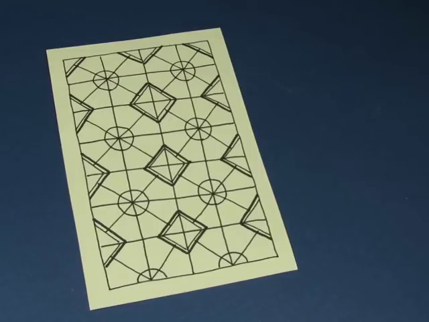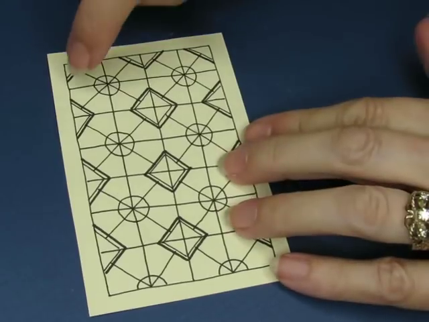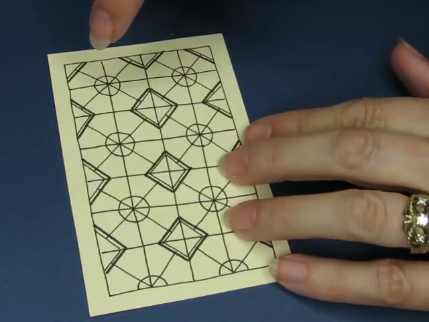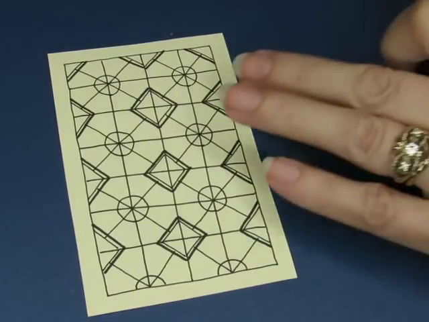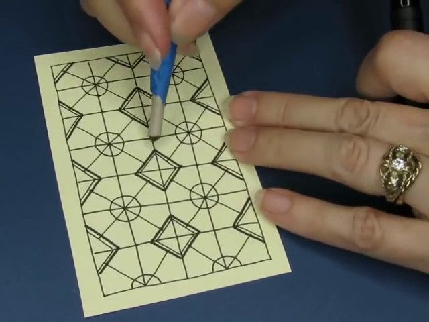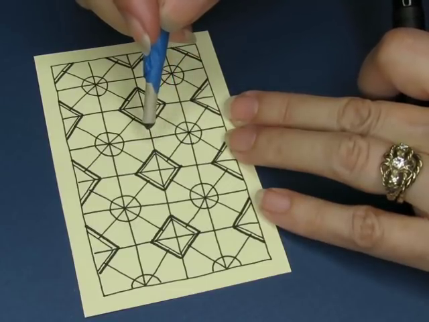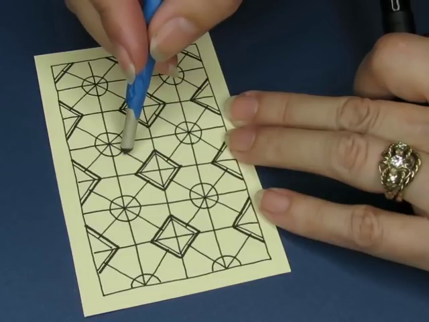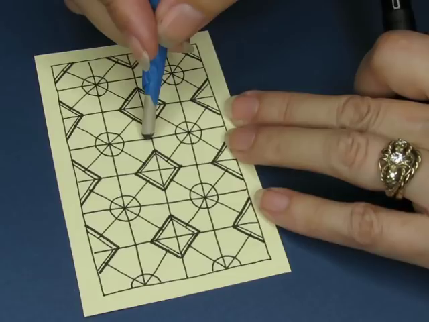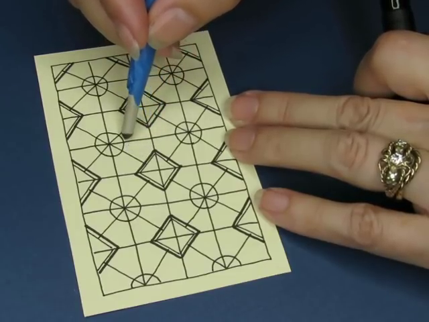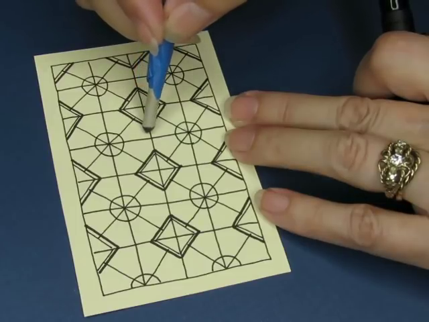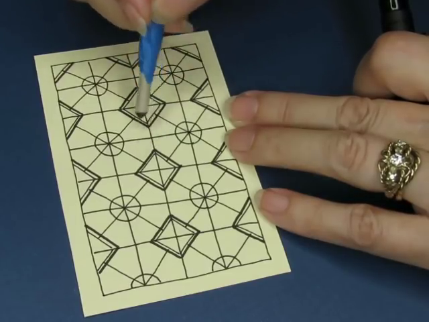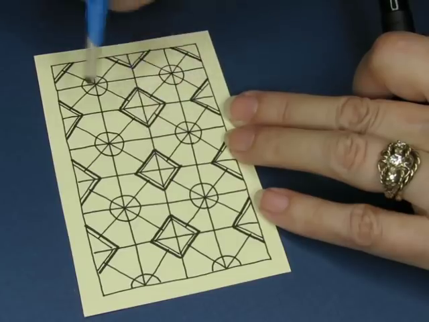So instead of doing an aura here, which the pattern shows going like this, it shows it coming down here and around here and up here. But they kind of meet there in the middle, and that's not going to meet.